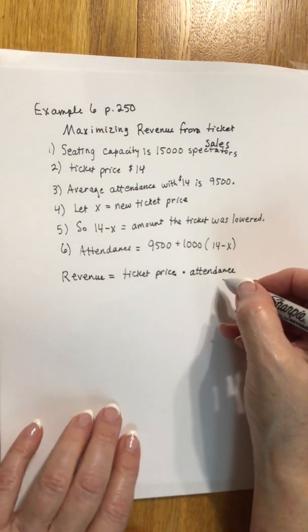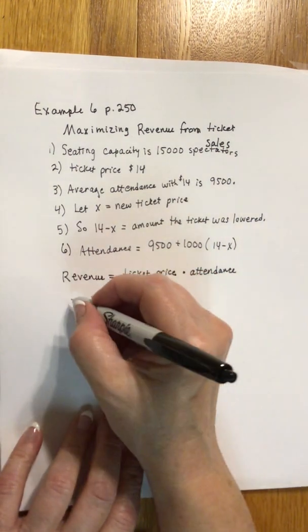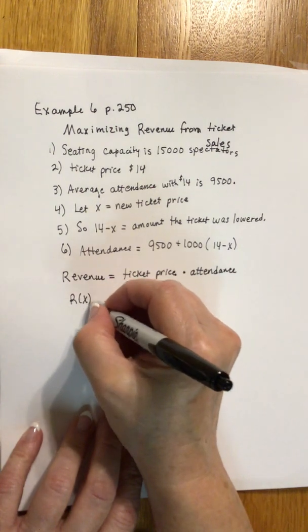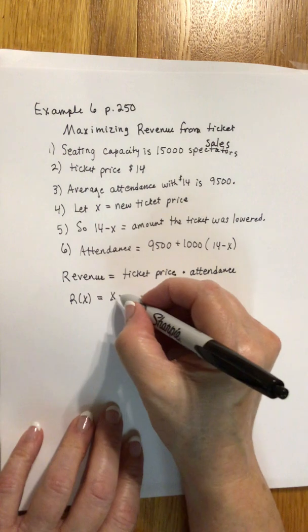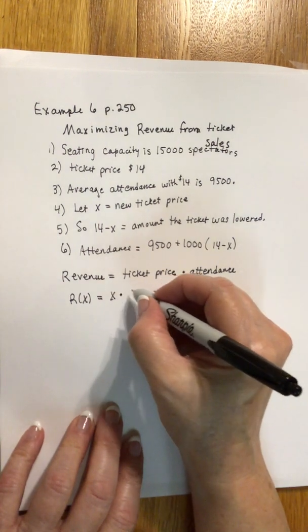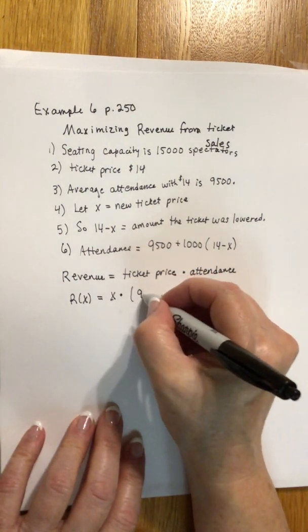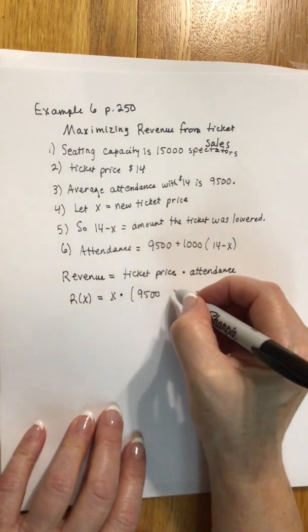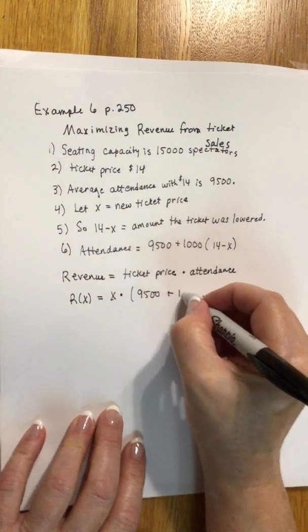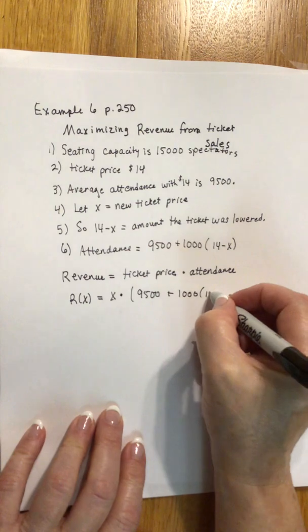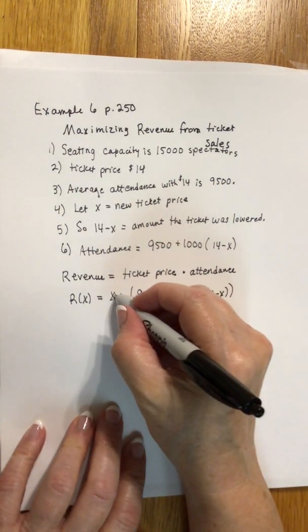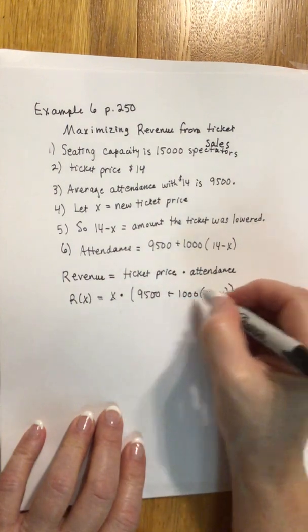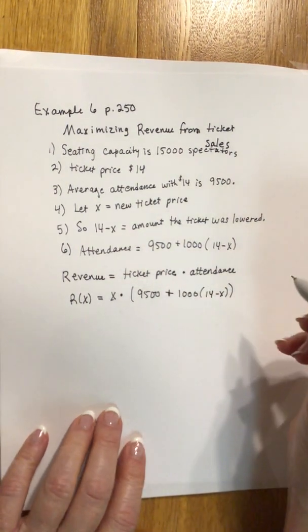So we're going to have revenue, R of X, equals X, which is the new ticket price, times 9,500 plus 1,000 times 14 minus X. So this is the price of the ticket. This is how many people are coming with that ticket price.